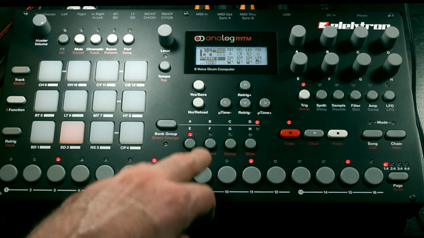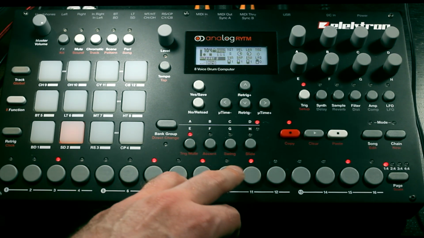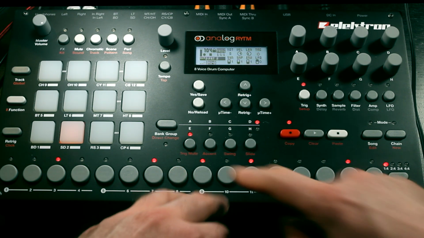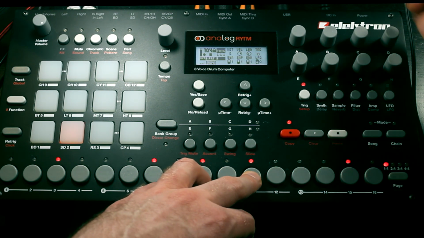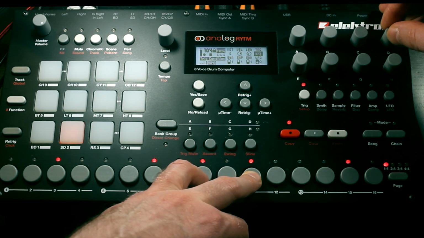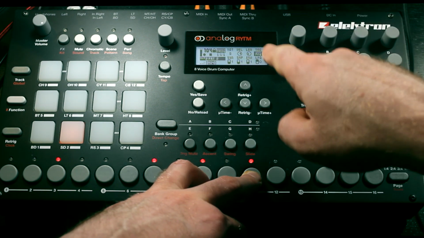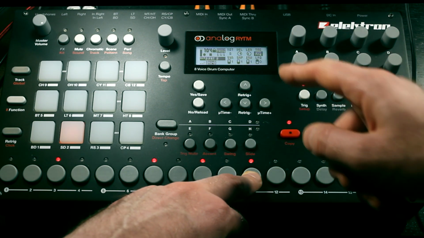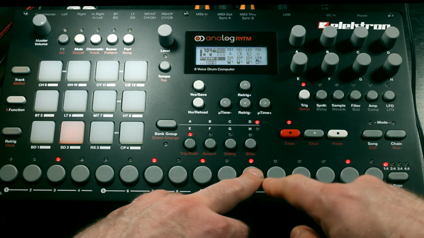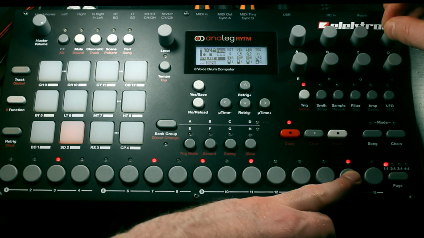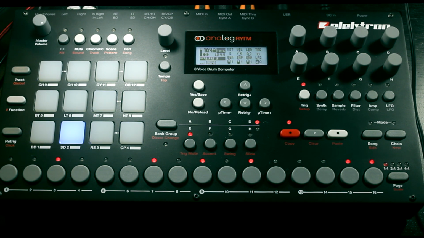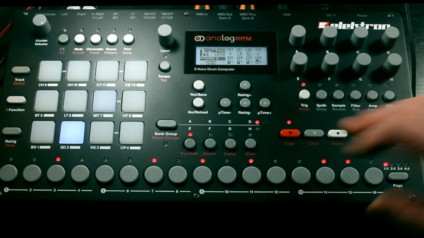And now I have this, but I'm going to make sure that those trigs don't switch off my glitch. So I'm going to give them a condition: if the previous, negative previous. So if this one is activated, they will not be activated. Something like that. Yeah, so that's it. Those are the 3 tricks that I used to achieve glitching on the Analog RYTM.